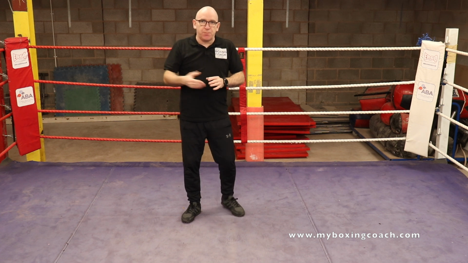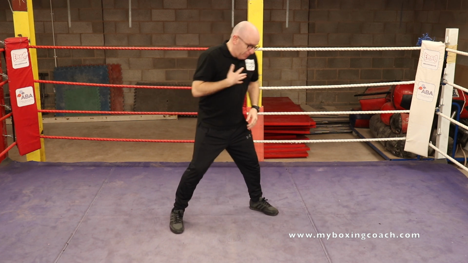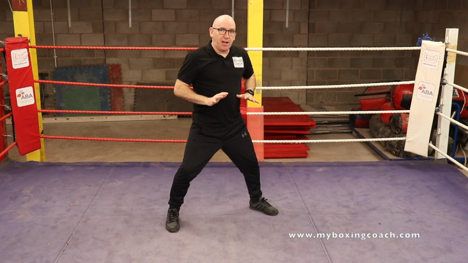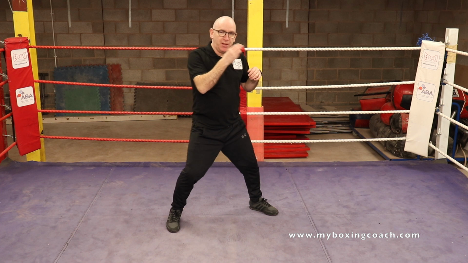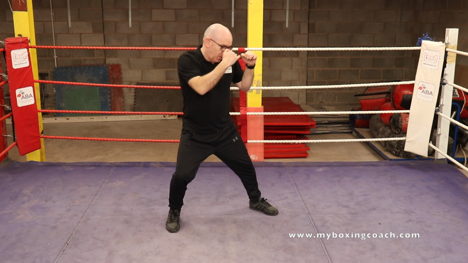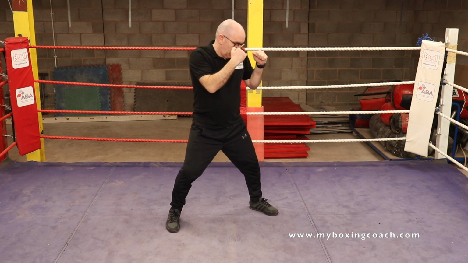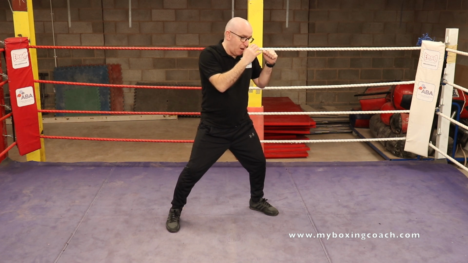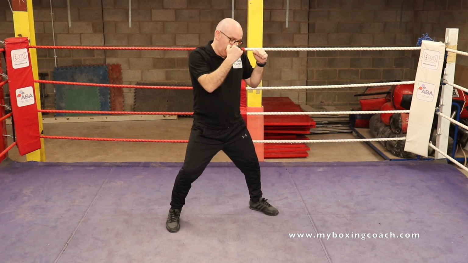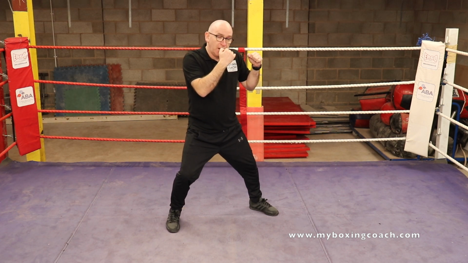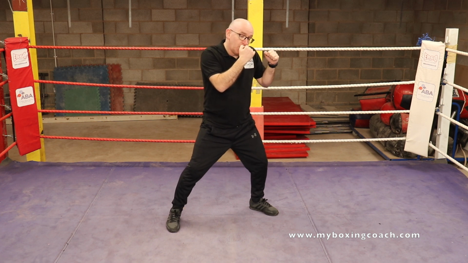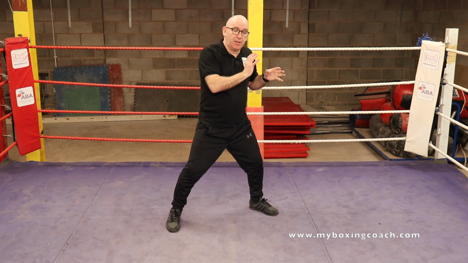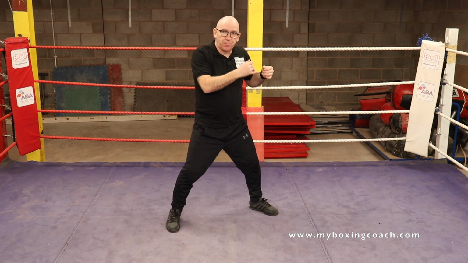Then what about weight distribution? Generally, most of the time, especially with beginners, I tend to coach the weight being either central or on the rear leg. But think about weight in three ways: on the rear leg, central, on the front leg. Now look at how subtle the variation is between those weights. Rear leg, central, front leg. Now all of my body weight isn't on the front leg, but the majority is.